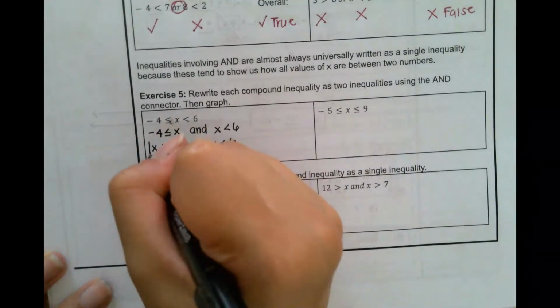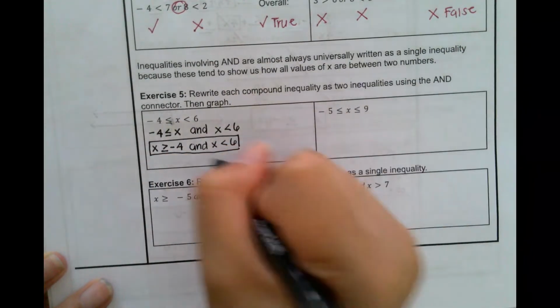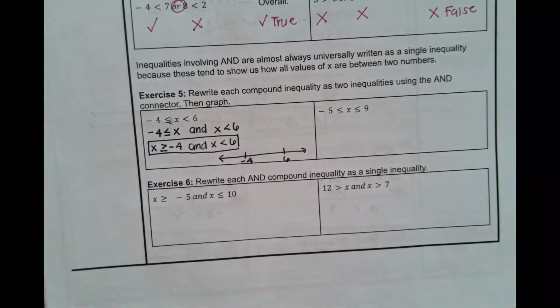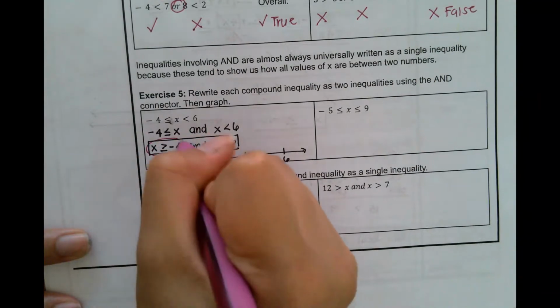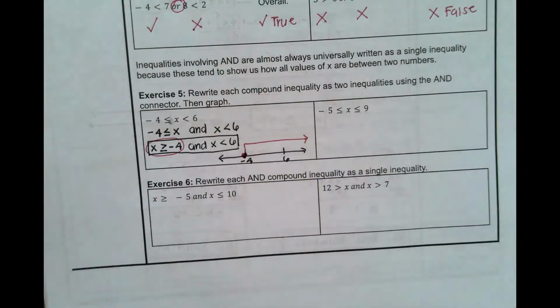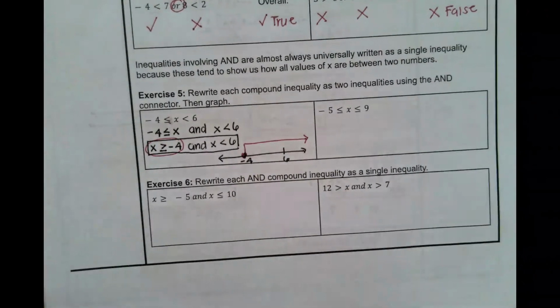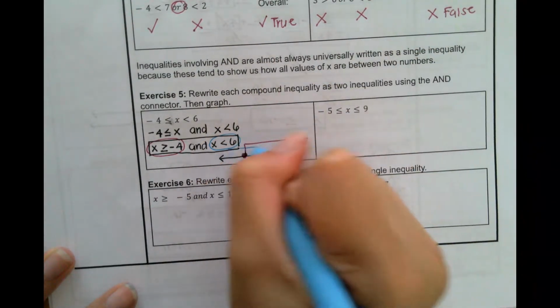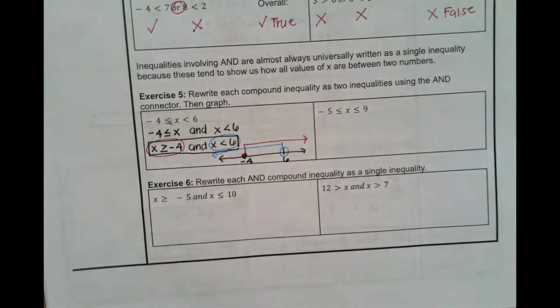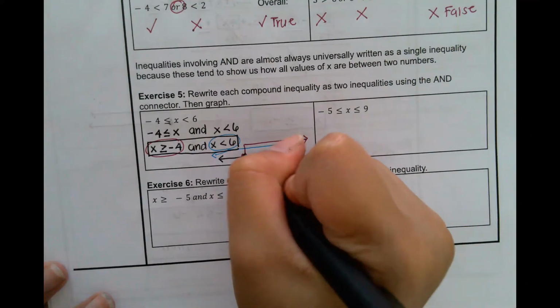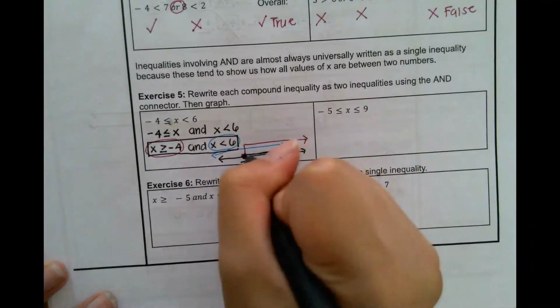Okay? And so here you go. If I were to graph it, okay, so negative 4, 6, this x is greater than or equal to negative 4 is here, going to the right. X is less than 6. Okay, doesn't include 6, so open circle, going to the left. Right? And so here, for and inequalities, we want where it overlaps. So oftentimes when we're graphing the solution, what it ends up looking like is this, and we shade in between.